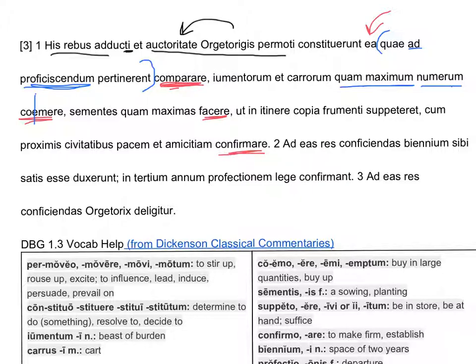Okay, going on. They also decided, hopefully you recognize the pattern now. Here's the accusative, and here's the infinitive that is a verb that governs the accusative. So they decided to make this accusative. Oh, and we've got quam maximas. Apparently they decided to make as much of this accusative as possible. Again, quam plus a superlative means as whatever as possible.